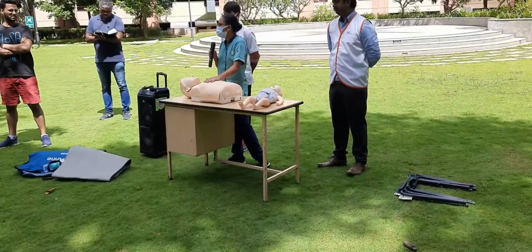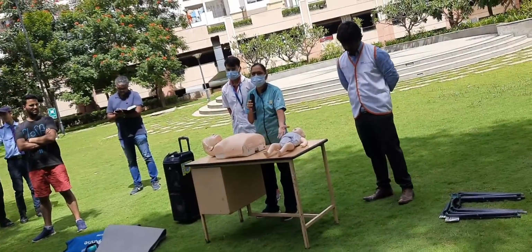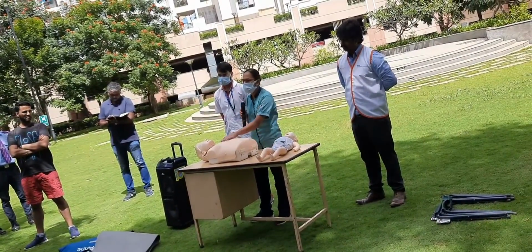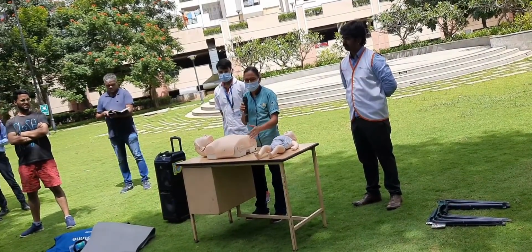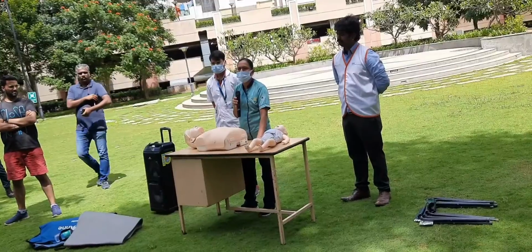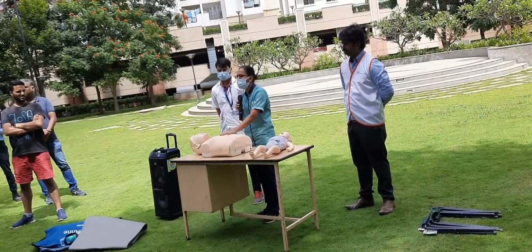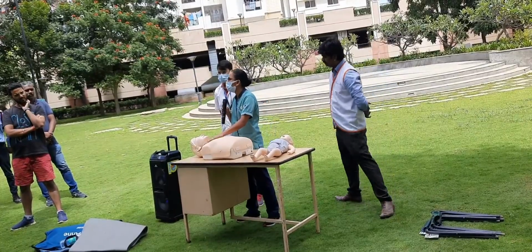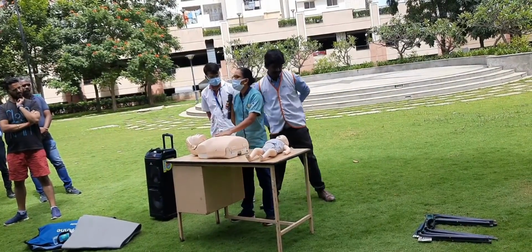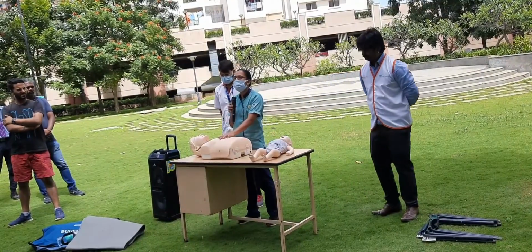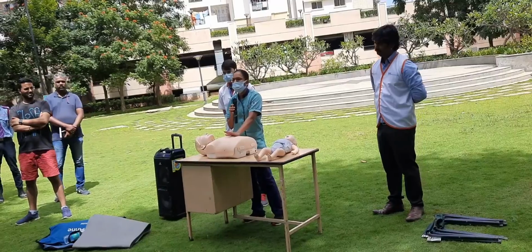Any idea? Somebody has fallen in the swimming pool, right? We cannot do CPR in that place. We have to remove the patient and keep them on an even surface. We should be safe, and at the same time the patient should also be in a safe place. Second, we have to check the response.